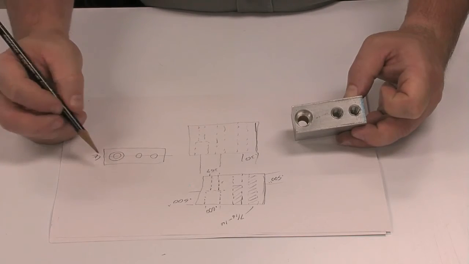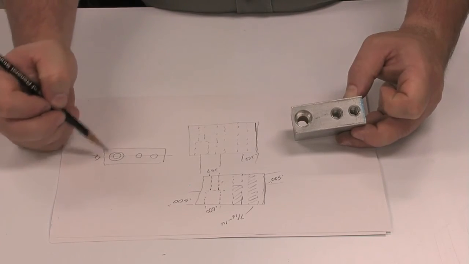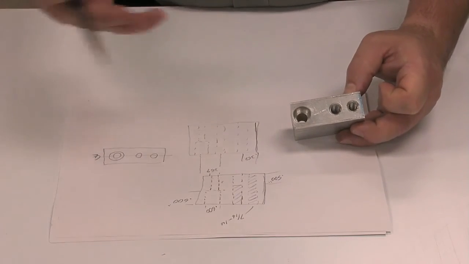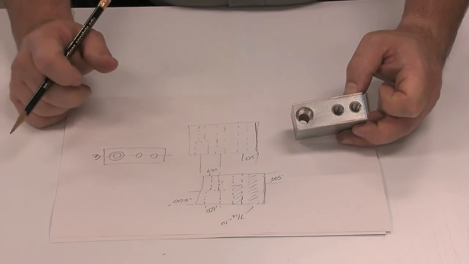Indicating center line like this allows you, when you're manufacturing it, when you're actually machining it, to grab a block and go as close as you can to it. Those might not be critical dimensions.